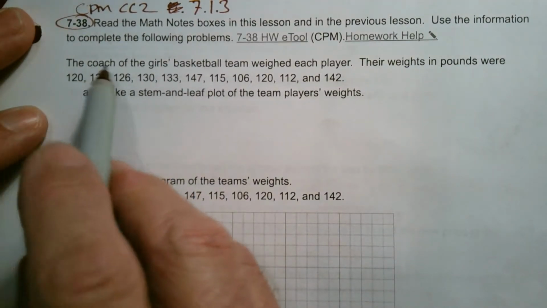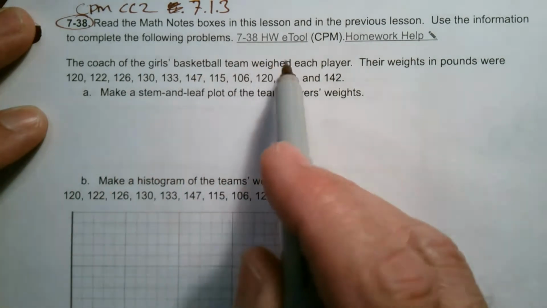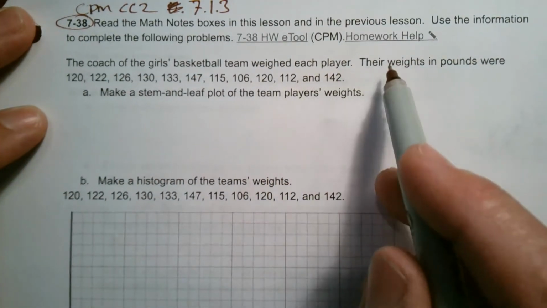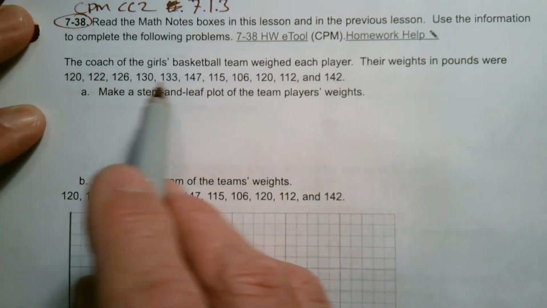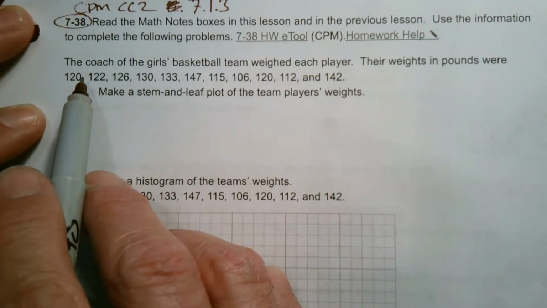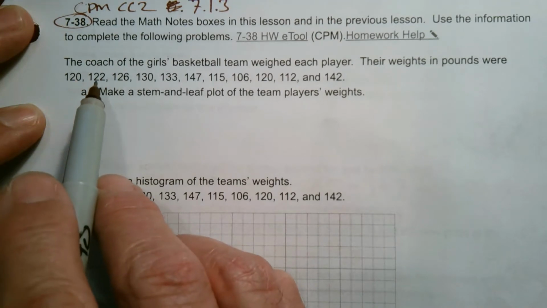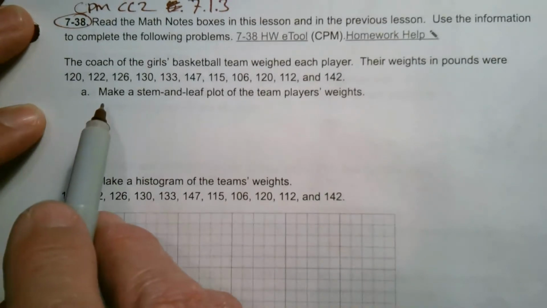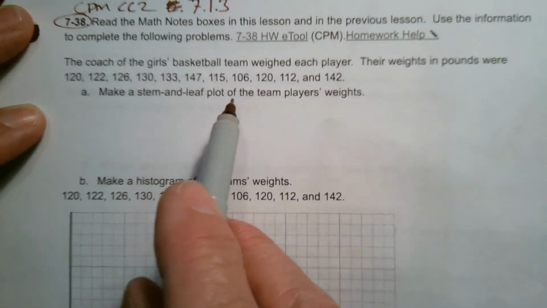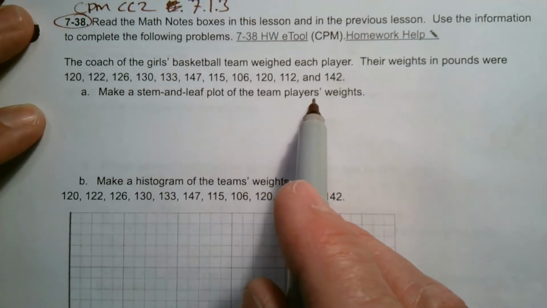It says here the coach of the girls basketball team weighed each of the players. The weights in pounds were these weights. So there's this list of weights: the girls on the basketball team weighed 120, 122, 126, 130, 133, et cetera, all the way to 142. It says to make a stem and leaf plot of the team players' weights.